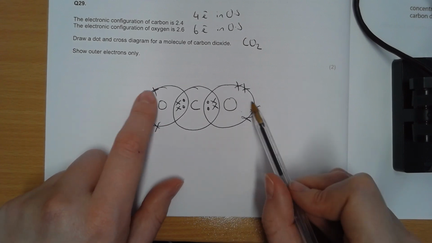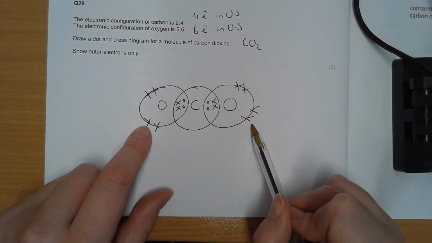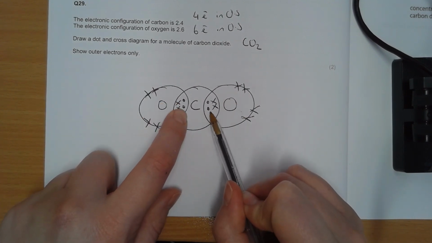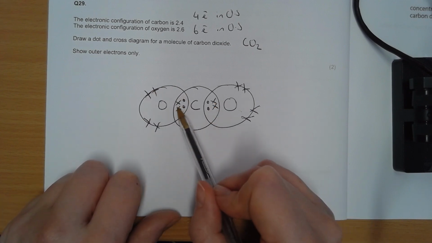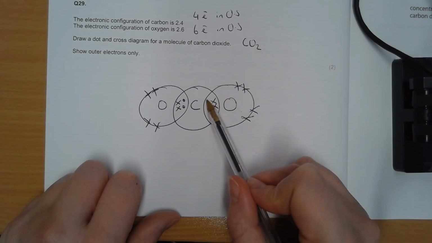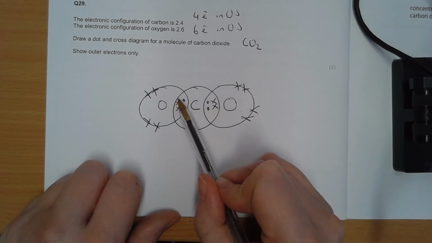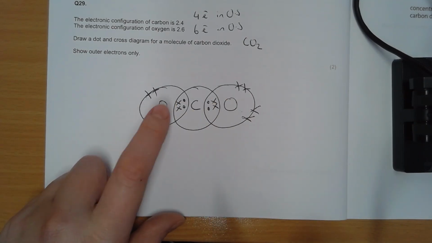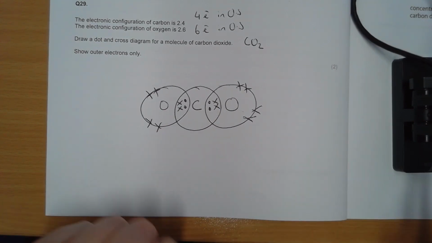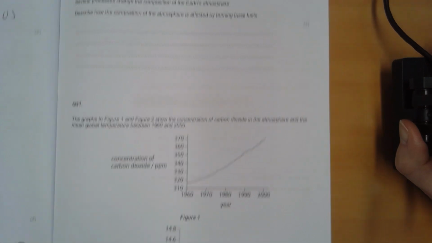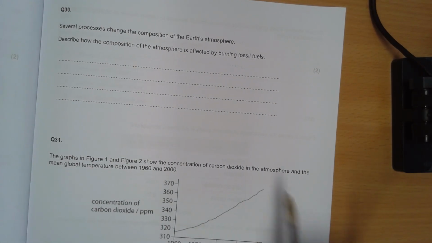So if I do my checks, I can see I've got 6 crosses for each oxygen, I've got 4 dots for carbon, I've got an even number of electrons in the shared space, and I've got 2, 4, 6, 8 electrons for oxygen, and 2, 4, 6, 8 for carbon. You get to count the electrons in the shared spaces for both atoms sharing. Everyone's got 8 electrons. This should be relatively okay.